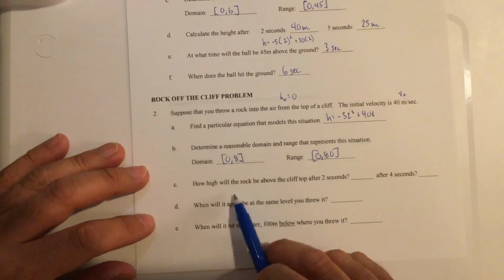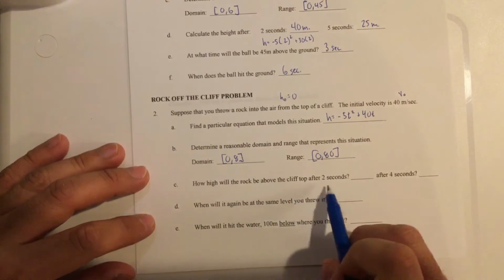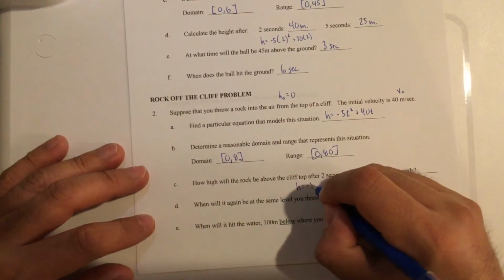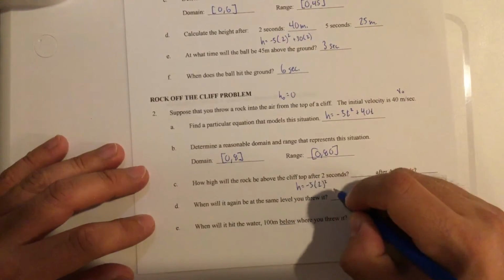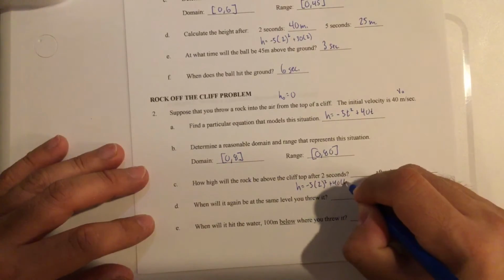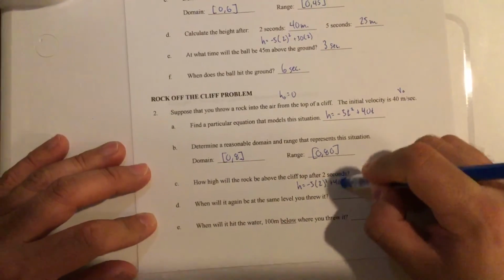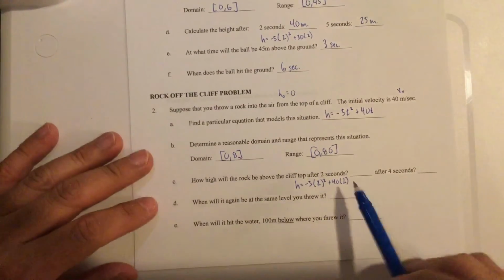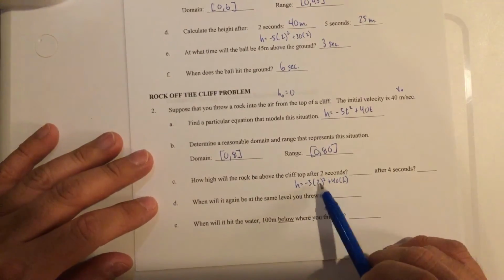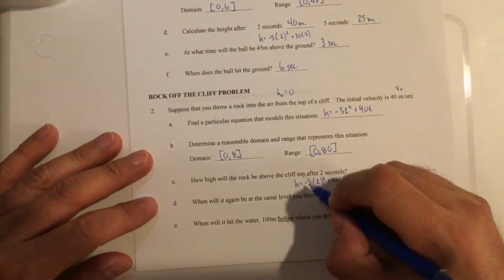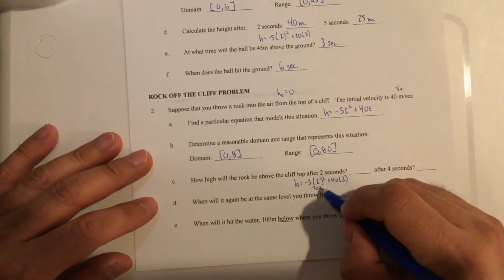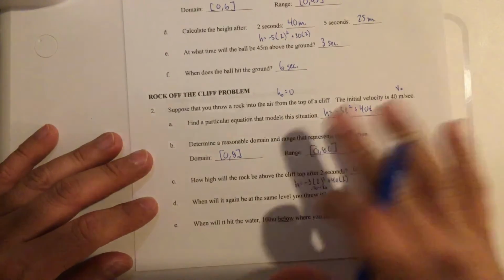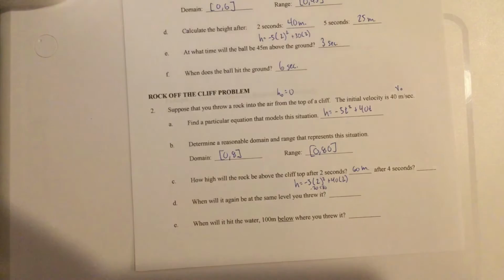All right, how high will the rock be above the cliff top after 2 seconds? So once again, that's a t value. So I could easily say h equals negative 5 times 2 squared plus 40 times t, which is 2 again. And like these, you could work them out, but put it in the calculator as well. So 2 squared is 4, that's negative 20. 40 times 2 is 80, and it should be 60. And this is meters, right? Because at negative 5t squared, it's going to be meters.